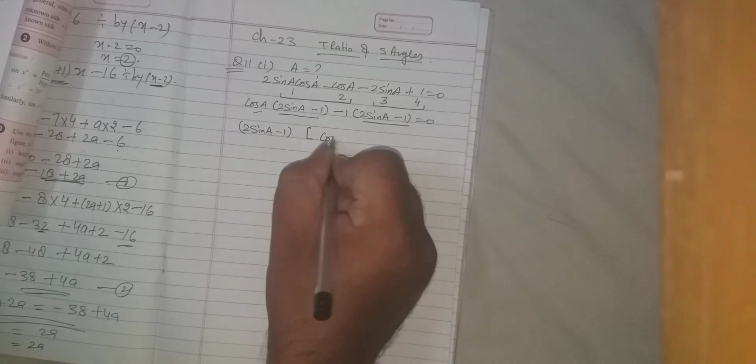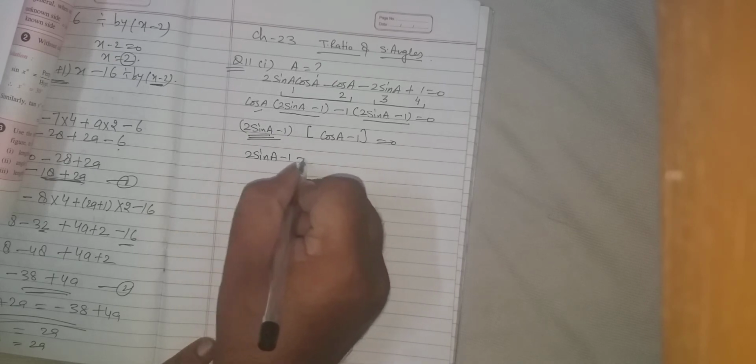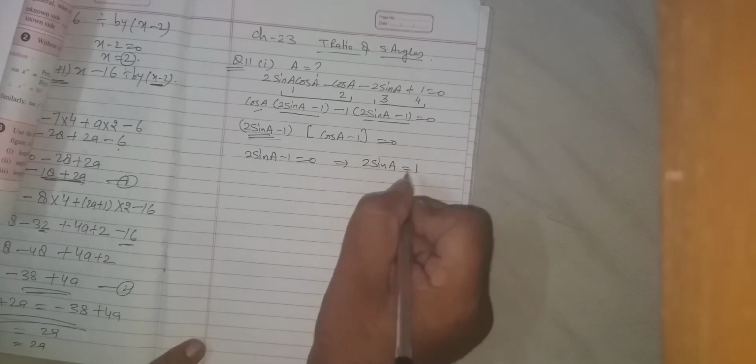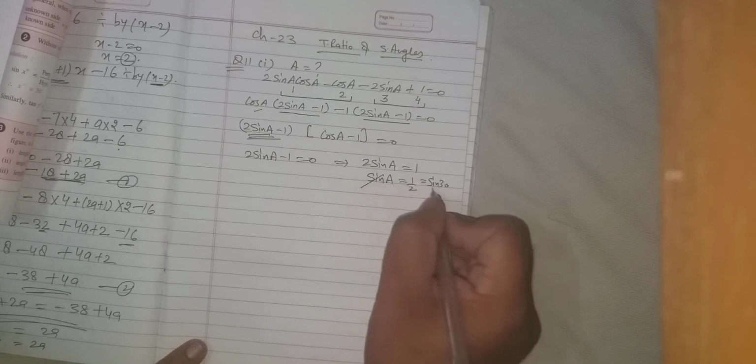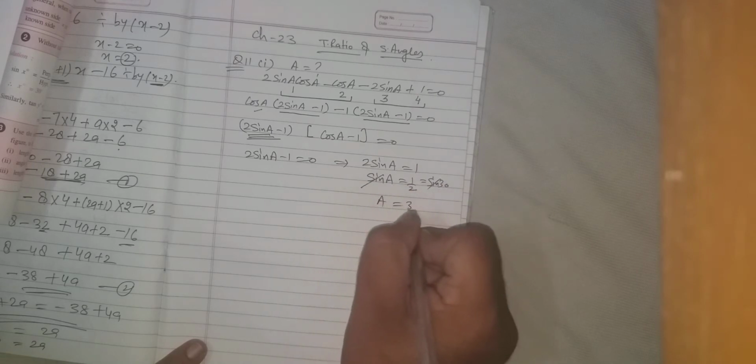So in the bracket I will write cos A minus 1 is equal to 0. One by one I will substitute: 2 sine A minus 1 is equal to 0, that is 2 sine A is equal to 1, that is sine A is equal to 1 upon 2. You know that 1 upon 2 is the value of sine 30. So sine will cancel, angle A is equal to 30.